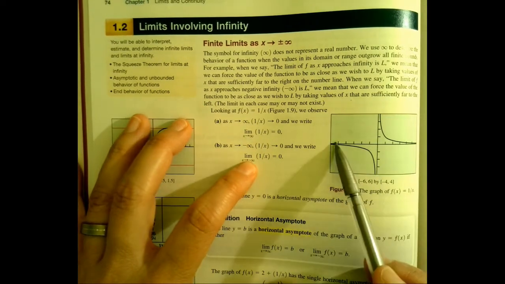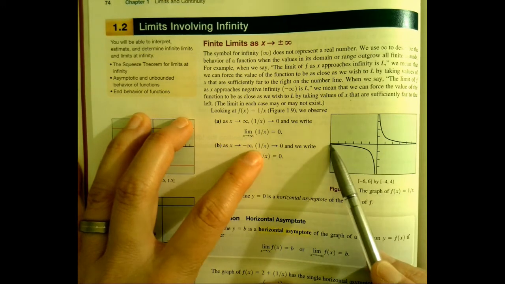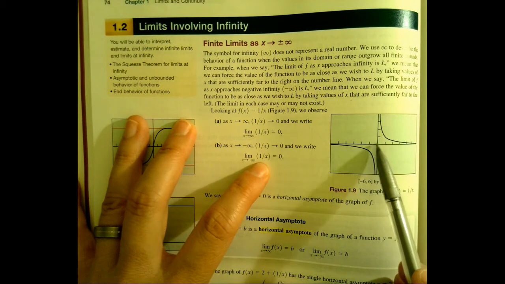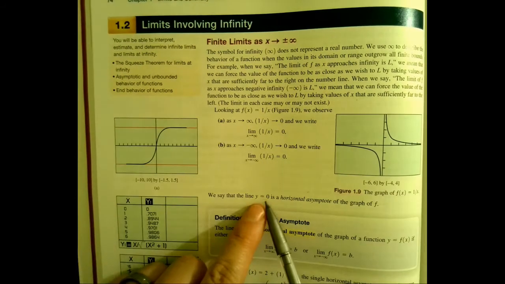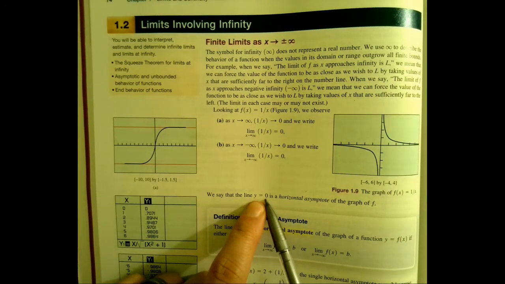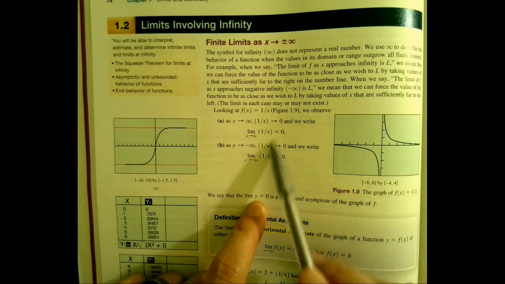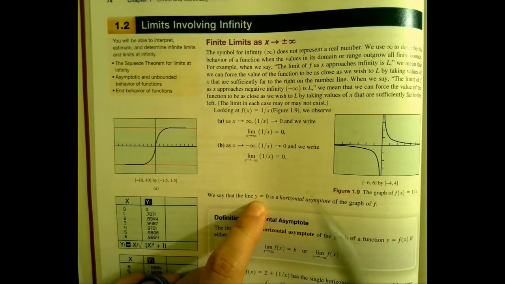Now, what if we look at the left side end behavior? As x approaches negative infinity, 1 over x approaches 0. It's just from below. The limit of 1 over x as x approaches negative infinity is also 0. So we would say that the line y equals 0 is a horizontal asymptote of this graph. So we've actually done this before in IM3. So what we're doing is we're upgrading it using limit notation.